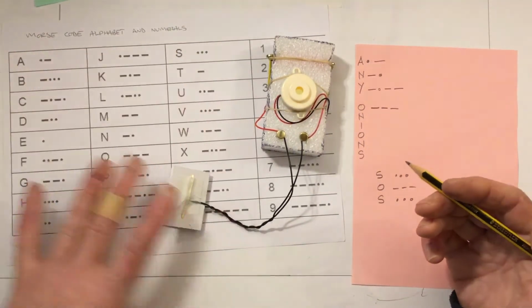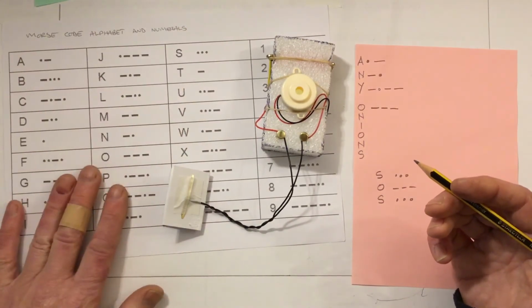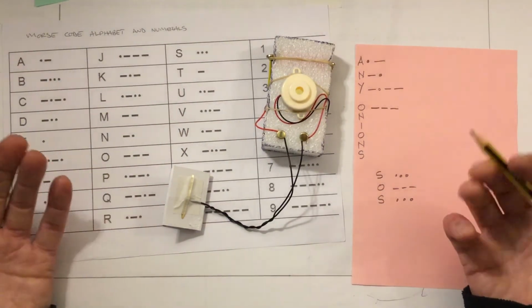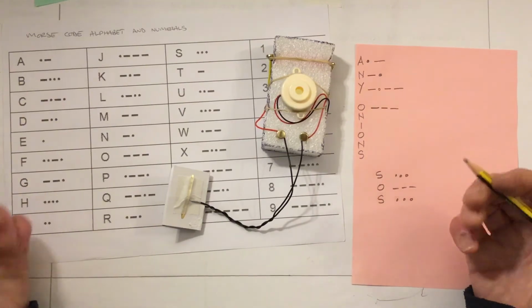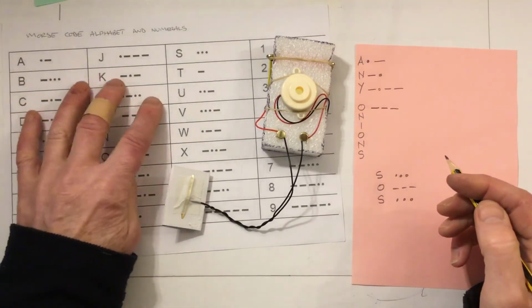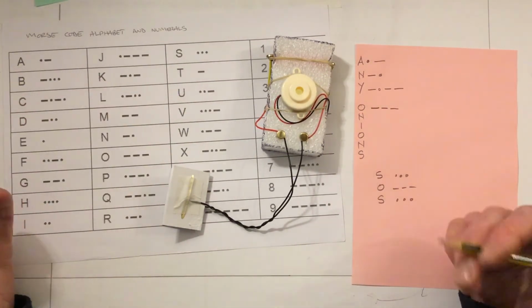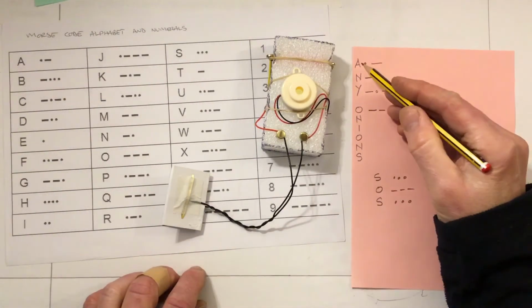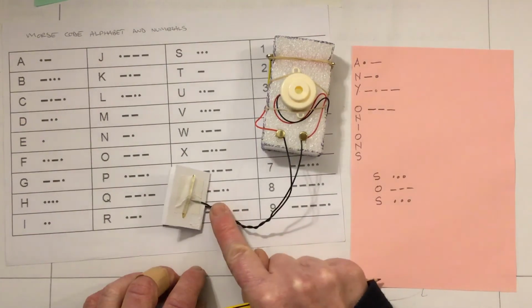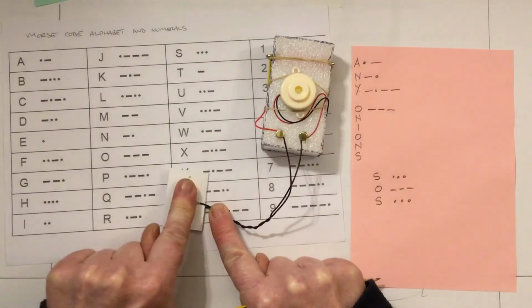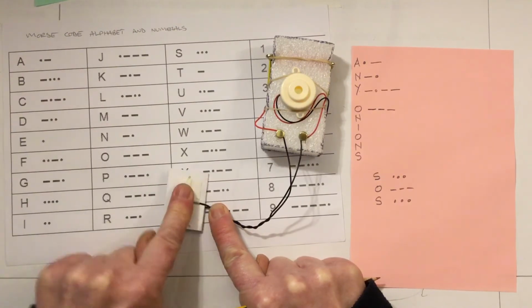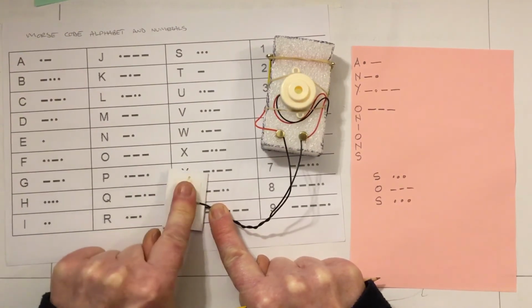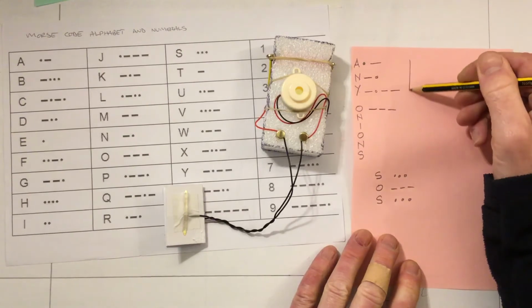I mean, this is Samuel Morse's code, the Morse code. If you were called Jones, you could invent the Jones code, which would be different from this. In fact, that's how secret messages were sent. So let's look at any, A-N-Y. So that would be dot dash, then dash dot, then dash dot dash dash. So that's that first word sent.